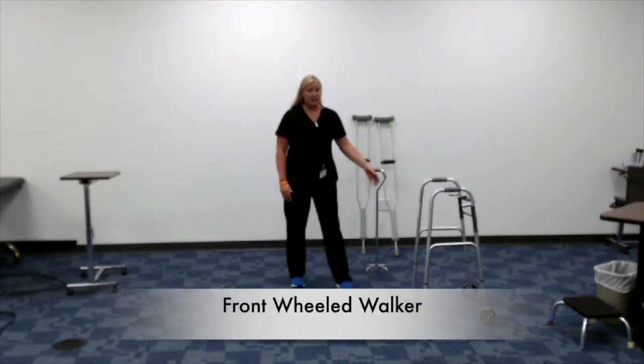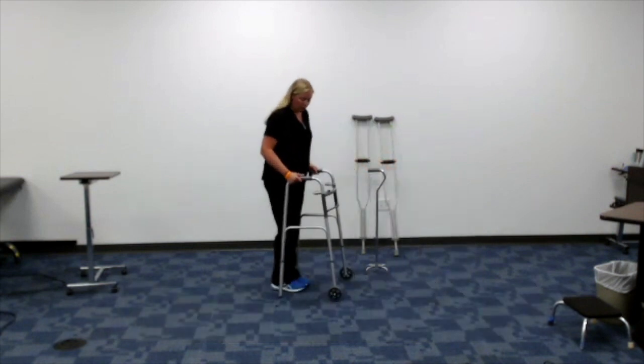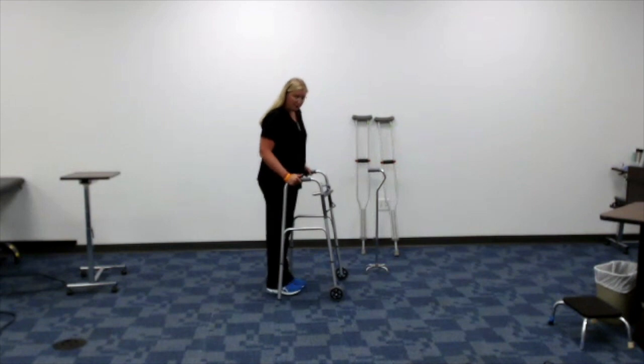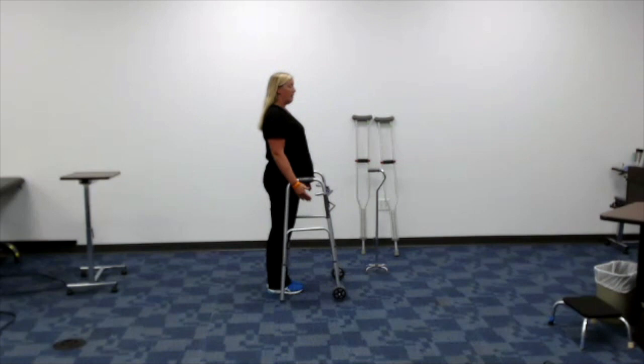For a common device such as our front-wheeled walker, I am able to position the walker with the posterior leg of the walker at my midfoot. From there, I'm going to assume my normal posture. And I want to be able to look for 3 landmarks. The first is going to be on the lateral portion of my leg. It's a bony landmark that I can feel or palpate, and it's called the greater trochanter. It's an attachment site for muscles. And so I want to have my walker aligned with the greater trochanter.